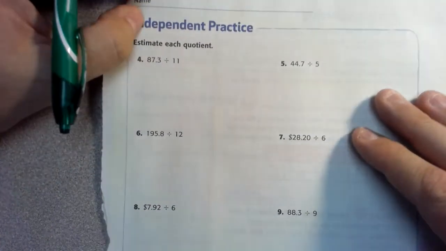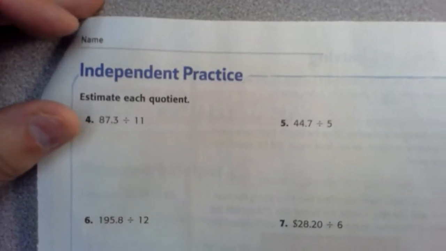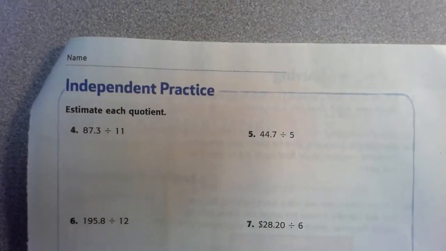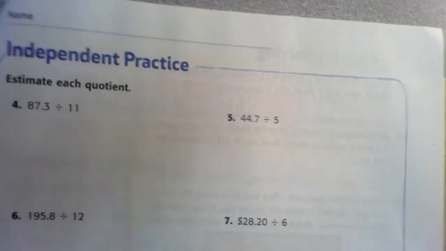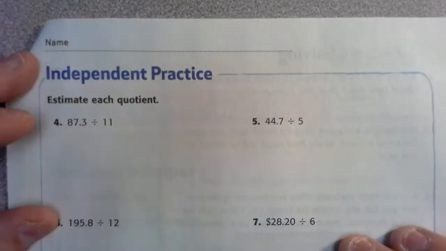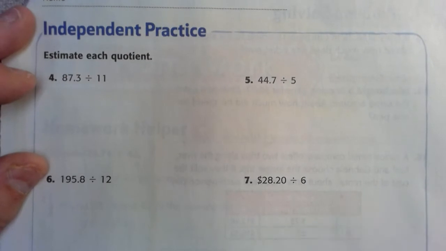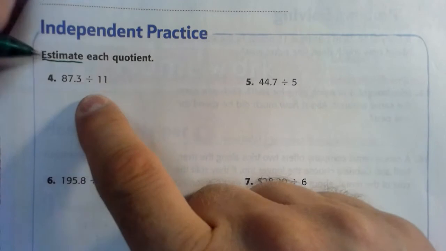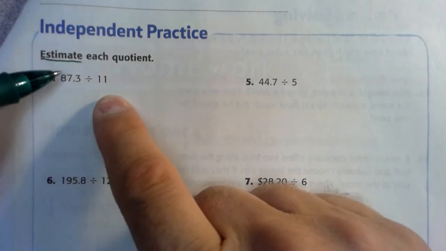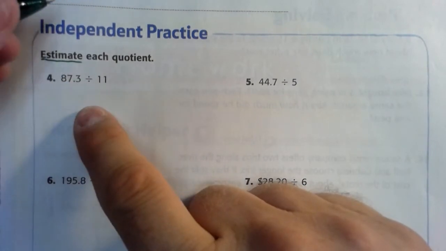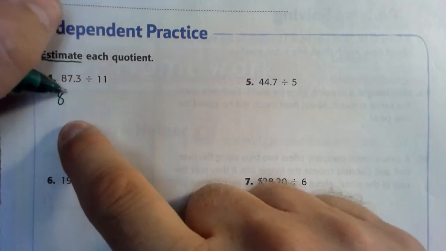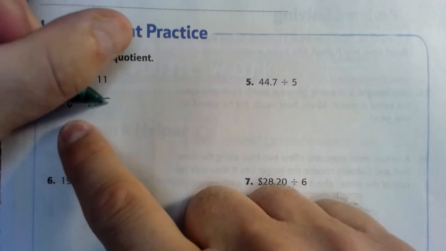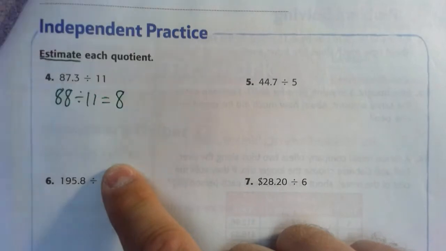All right. Let's go ahead and work on the independent practices here for you. Remember, when I go check these, I always look to see, did you follow along? Did you write down what I wrote down? These are free answers for you, basically. So this one, again, we're estimating. I know 11 doesn't go into 87, but I do know that 11 times 8 is 88. So I'm going to change this to 88 divided by 11, and that's going to equal 8.